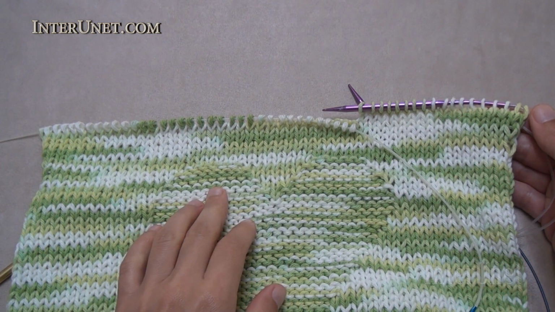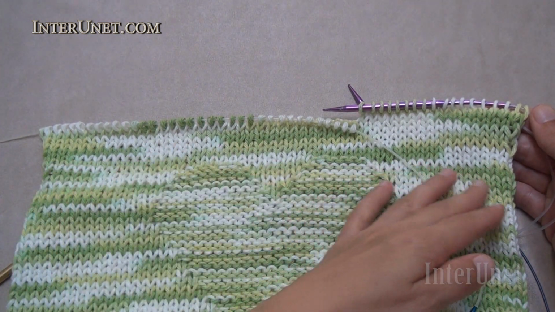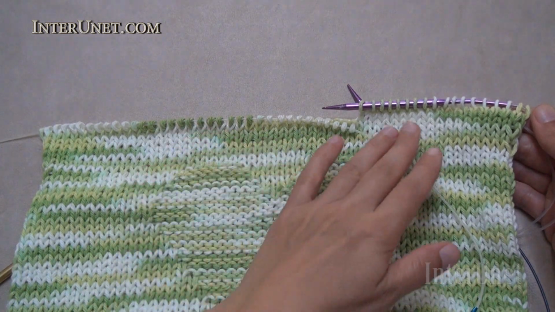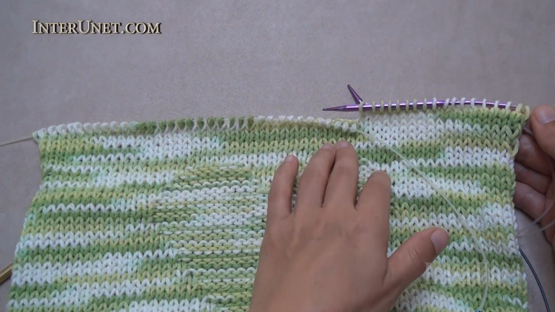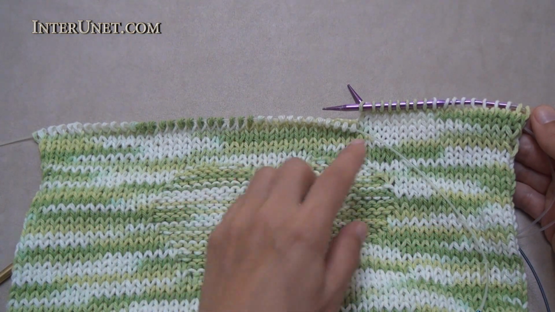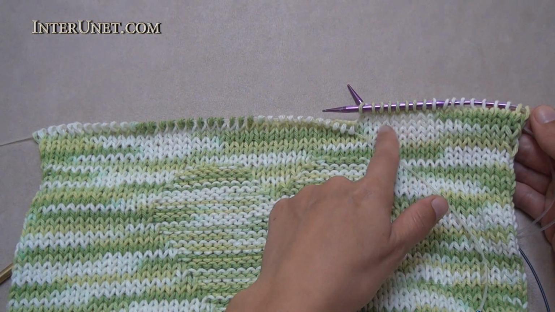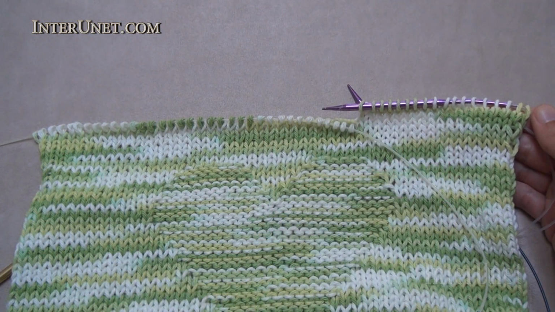Divide 53 stitches between two shoulder parts and a neck part. For each shoulder part, use 18 stitches and leave 17 stitches for the neck part. For each shoulder part, work just knit and purl rows.